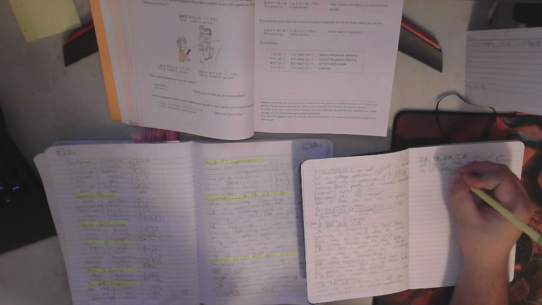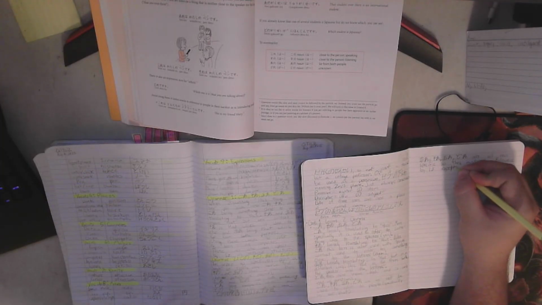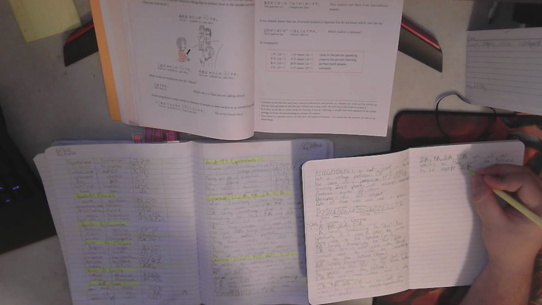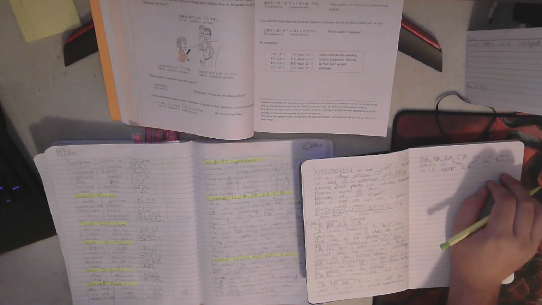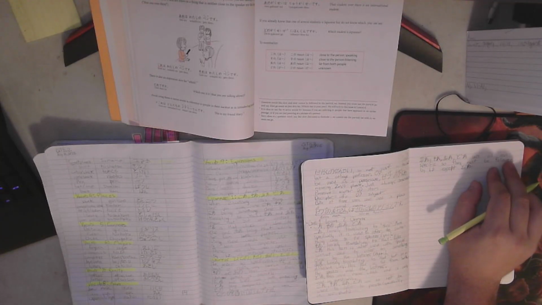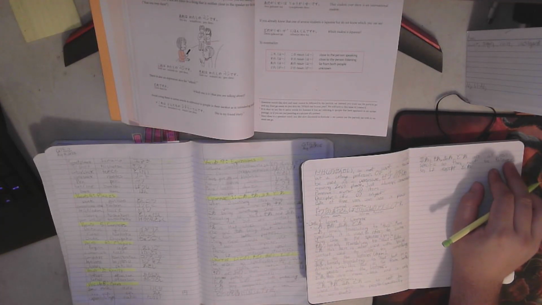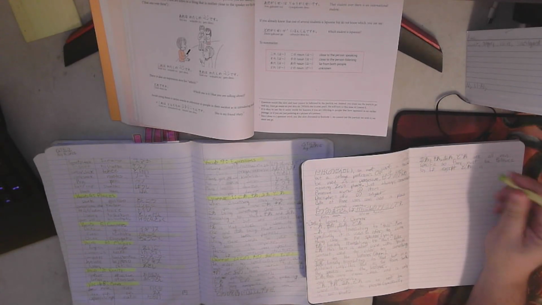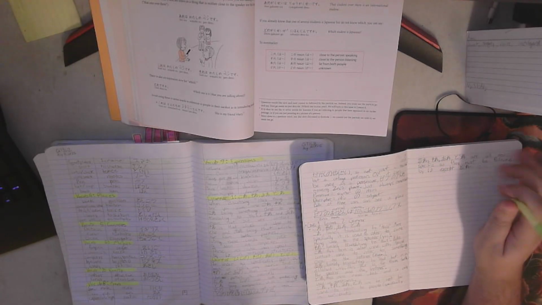Except dore. Dore isn't a proper subject, so you can use other particles with it, such as ga, wo, ni. Okay, yeah. Except dore, due to it being non-specific.